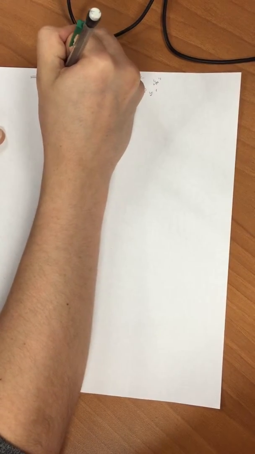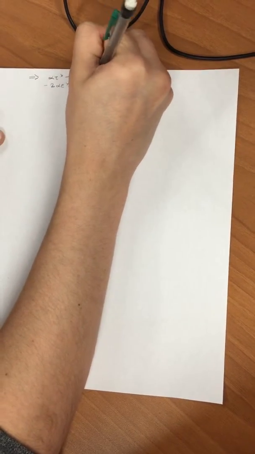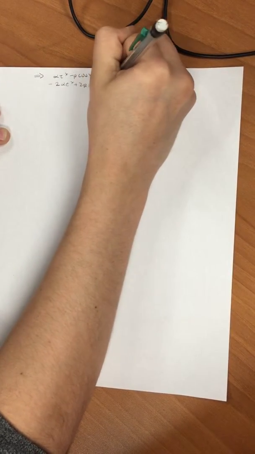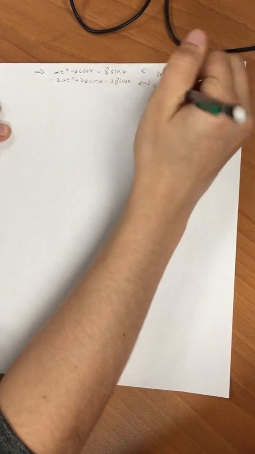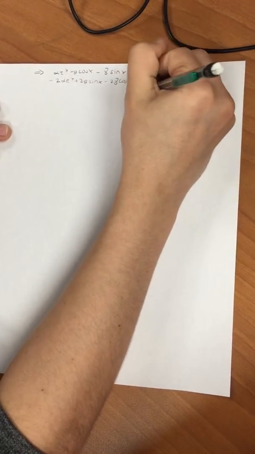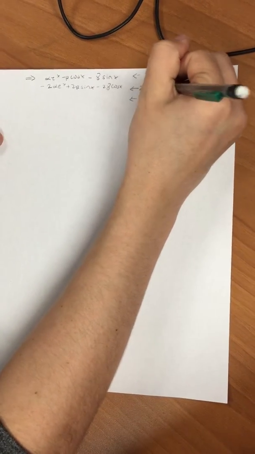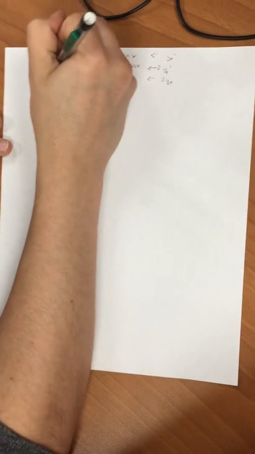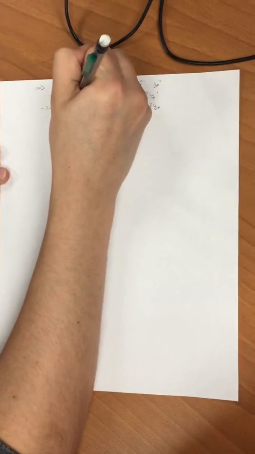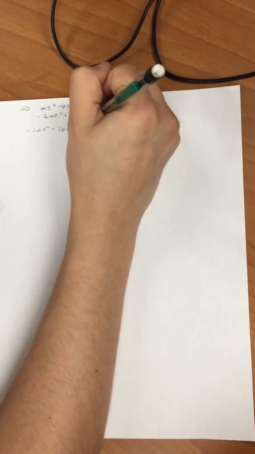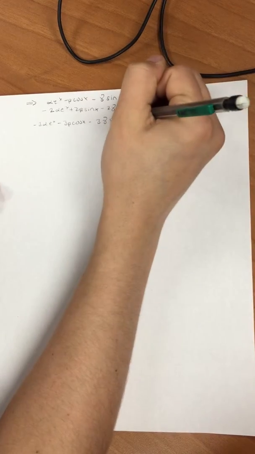So we're going to do alpha e to the x plus 2 beta sine x minus 2 gamma cosine of x. Just so you know where these are coming from. And this last one is our 3 times y. These are all yp's. So this is going to be minus 3 alpha e to the x minus 3 beta cosine of x minus 3 gamma sine of x.